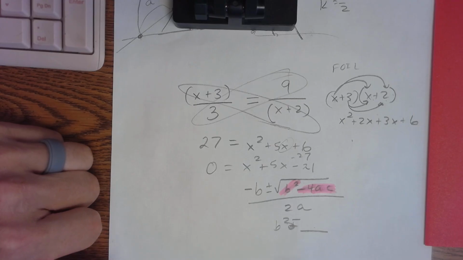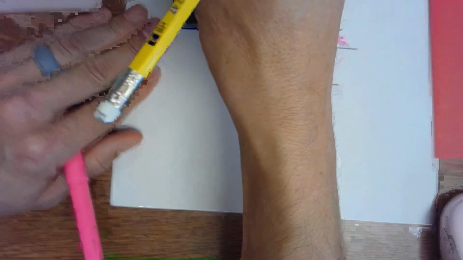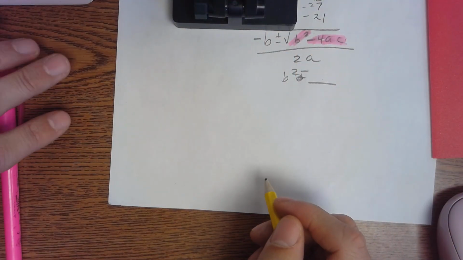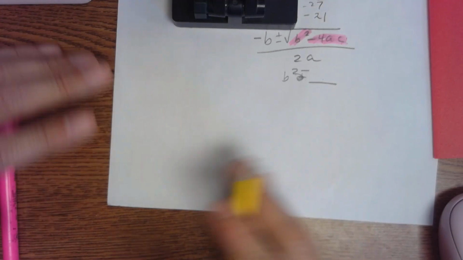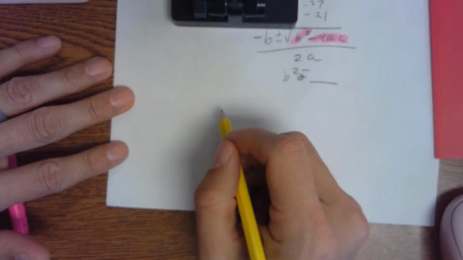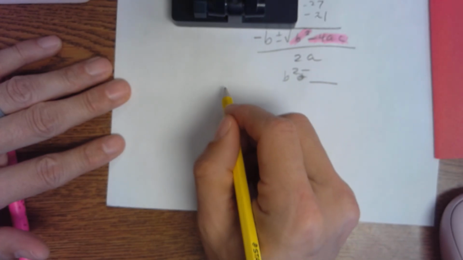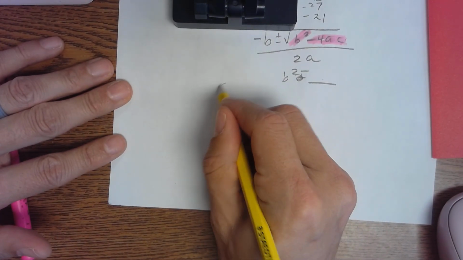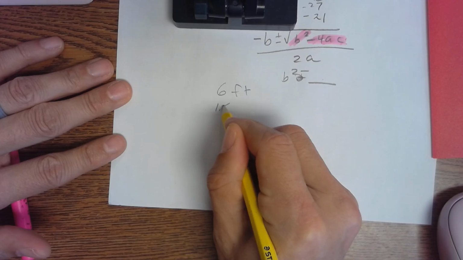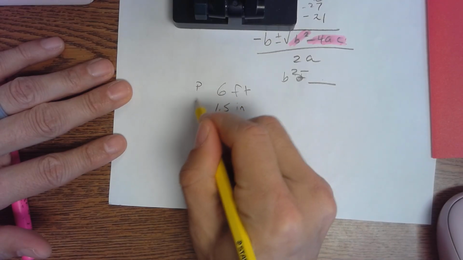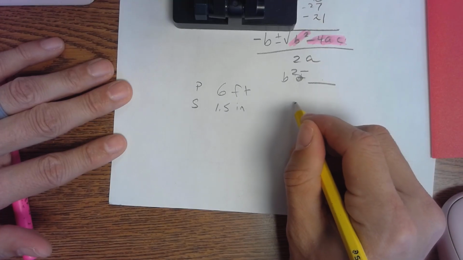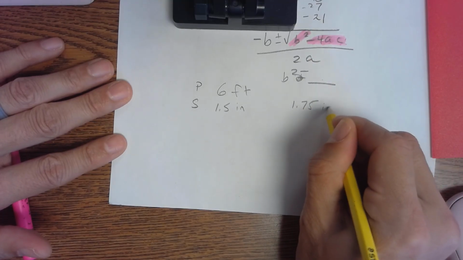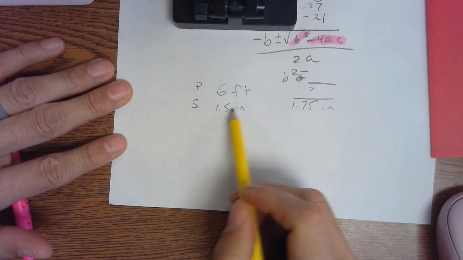Trying to think if there's anything else. Oh, yes. For that quiz on Friday, please remember that we can use proportions to solve things that are in the same ratio or scaled. So just as a reminder of one of the problems we talked about, but I'm going to make it a little simpler. If a 6-foot person has a 1.5 inch shadow, so this is the person, this is the shadow, and there's a second person, and you know that their shadow was 1.75 inches long, and you want to know how tall they were, you want to set up a proportion.